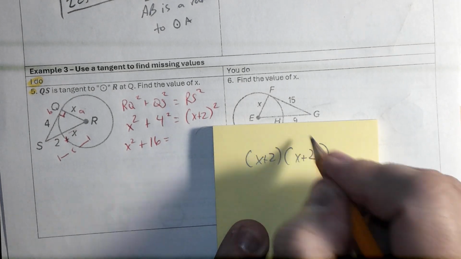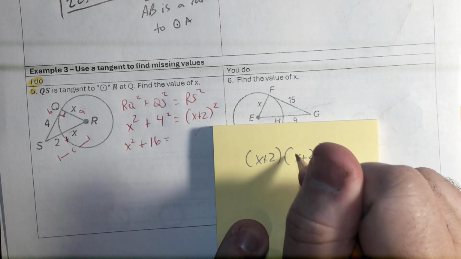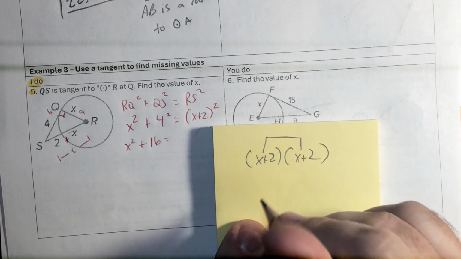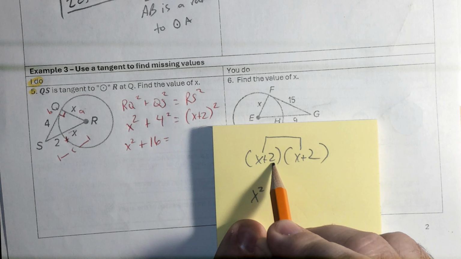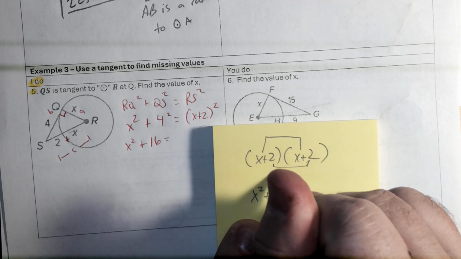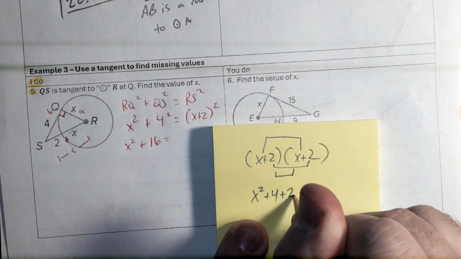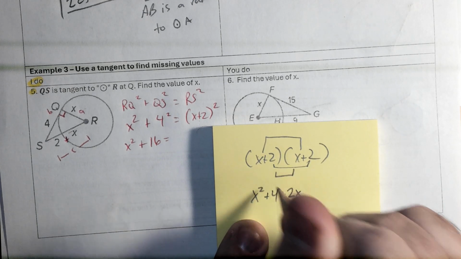Okay, so now we got to FOIL this so we can pull that out of there. So our fronts are right here. X times X is X squared. Our outers, so here times here, that's 2 times 2 is 4. Our inners, 2 times X is 2X, and then our last.